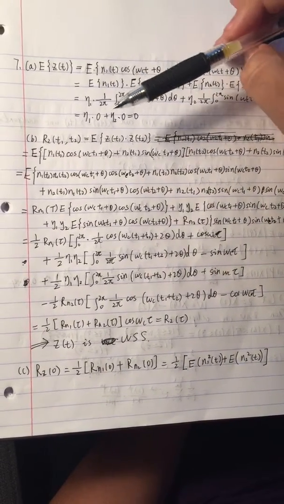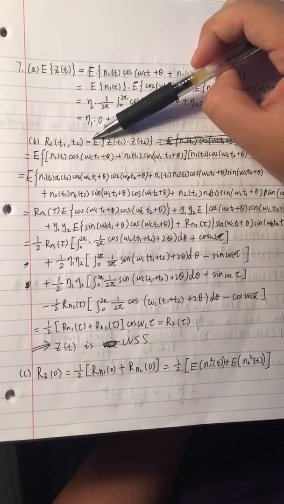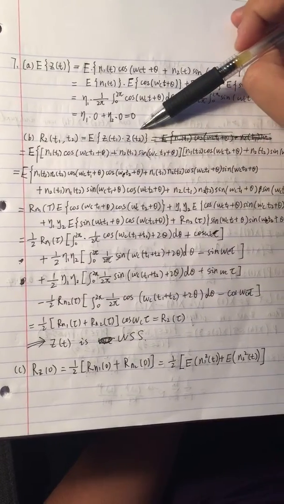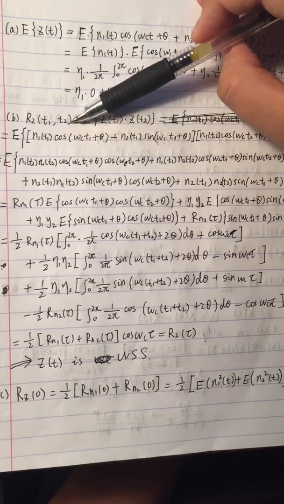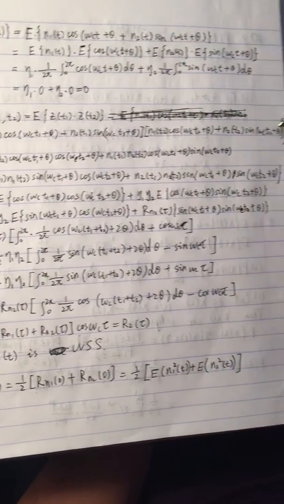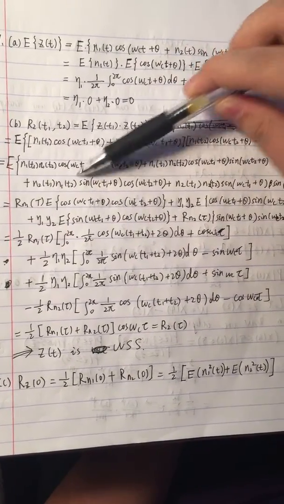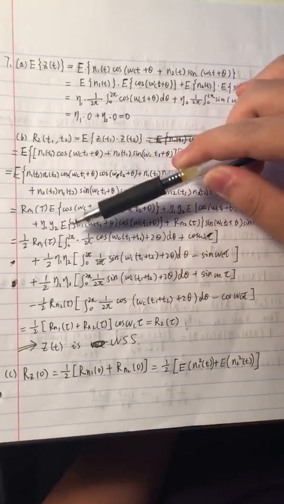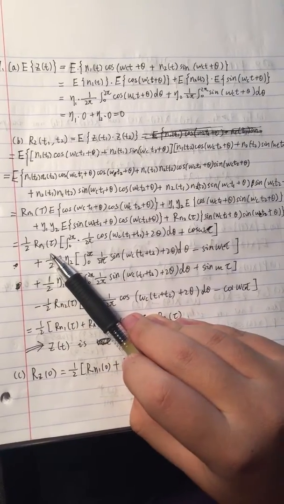If we need to determine whether Z(t) is WSS or not, we find the E of Z of t1 times Z of t2. That is the original expression plus this one times this one plus this one. After a very complex calculation, it is R_n1 times this one plus this one, and after that is half of the R_n1 tau.